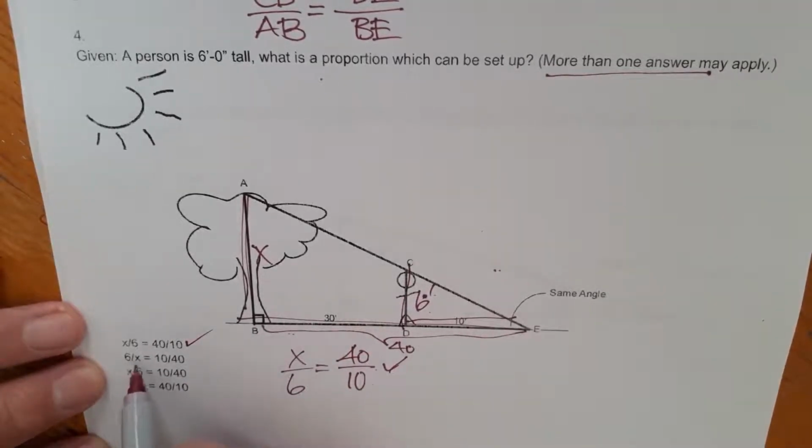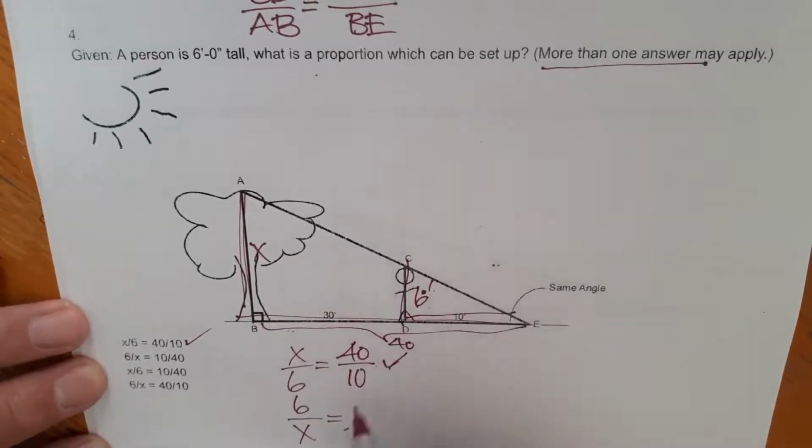Right? Now they're reversing the 6 over X, and we can just do that without even looking back at the shape. If they flip the left side, you must flip the right side. Whatever you do to one side, you must do to the other. So is this 10 over 40?